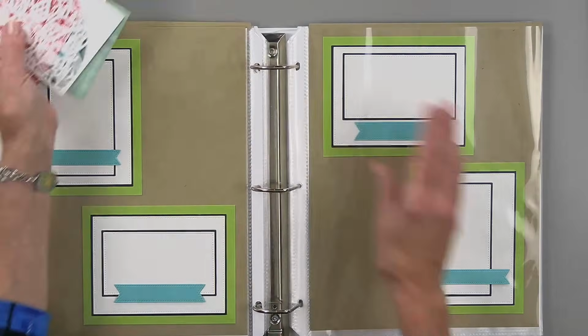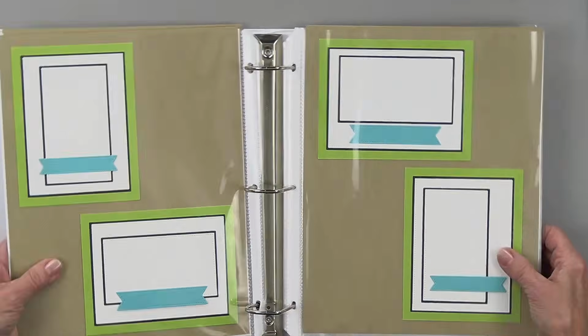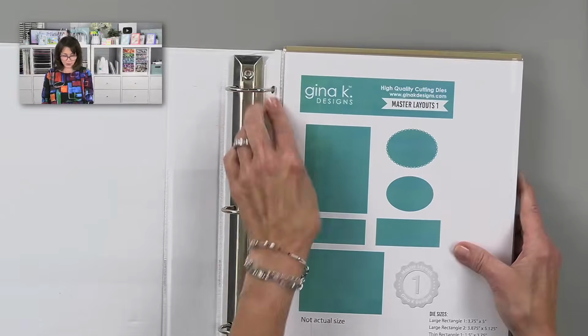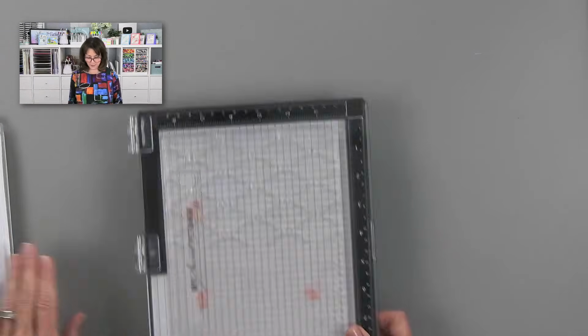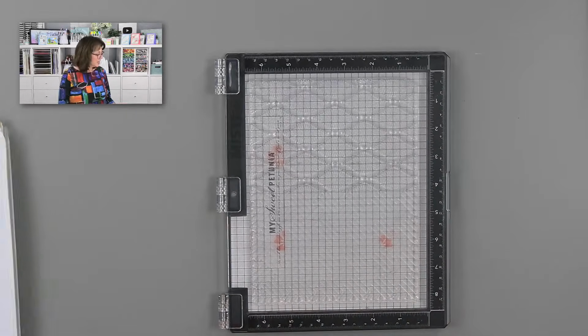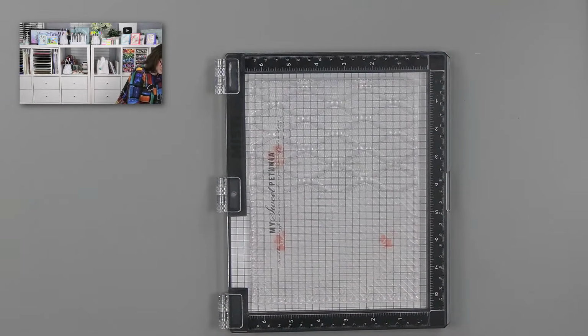Now I want to show you a quick tip before we start making some of these cards. I want to show you a quick tip on how to mass produce greetings with master layouts too. So let me move my binder. It's coming back.